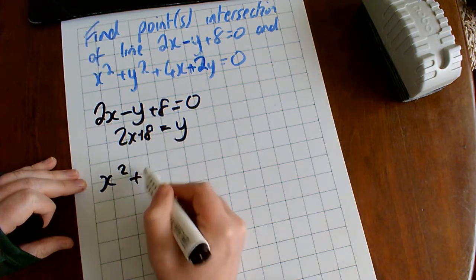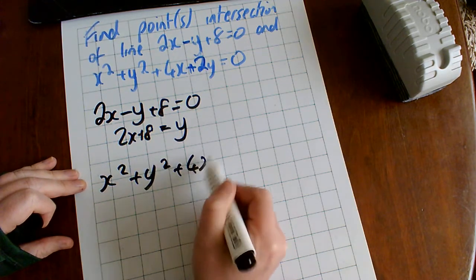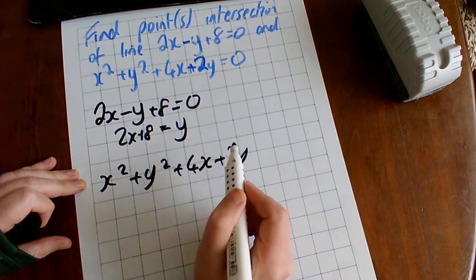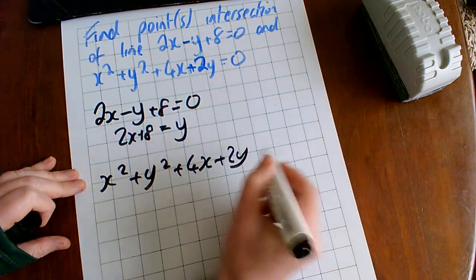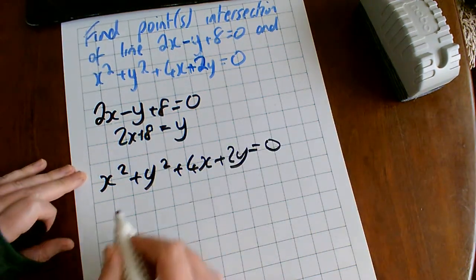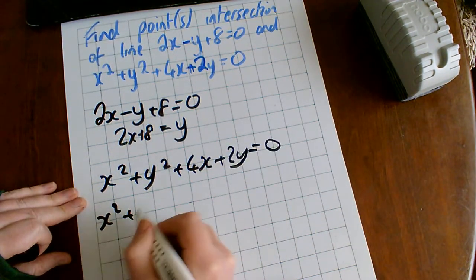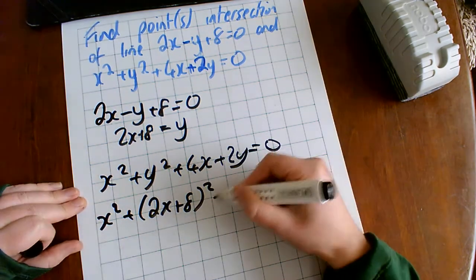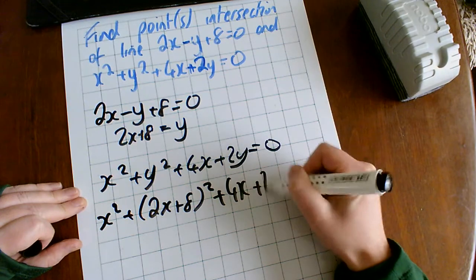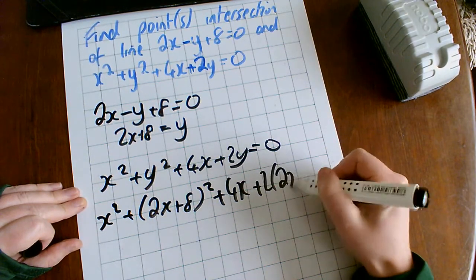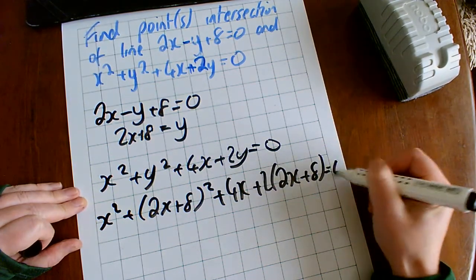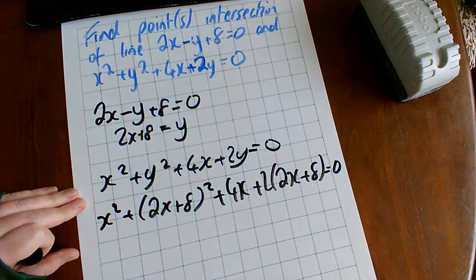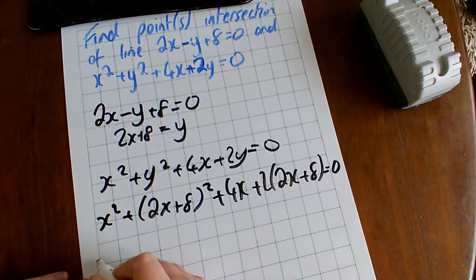So x squared plus y squared plus 4x plus 2y, let's make sure that is a plus 2y, equals 0. Instead of a y, I'm going to put in 2x plus 8 squared plus 4x plus 2 times 2x plus 8 equals 0. And I'm going to carefully multiply those brackets.